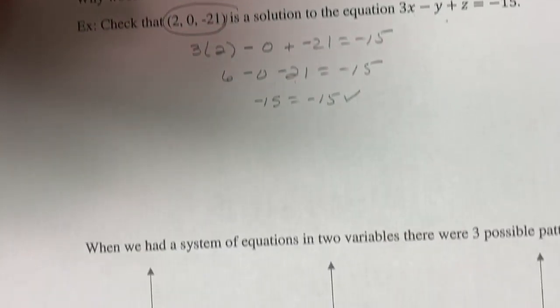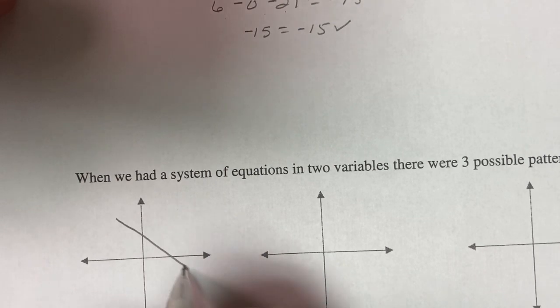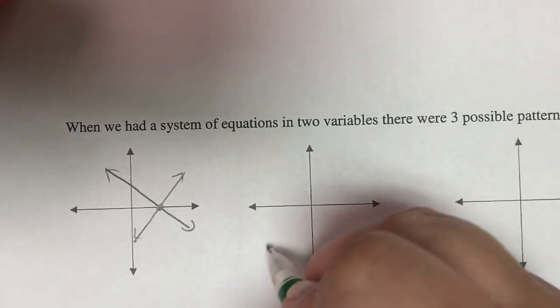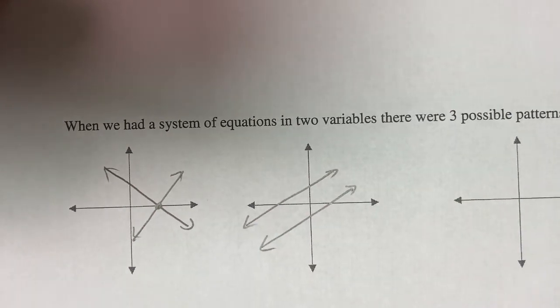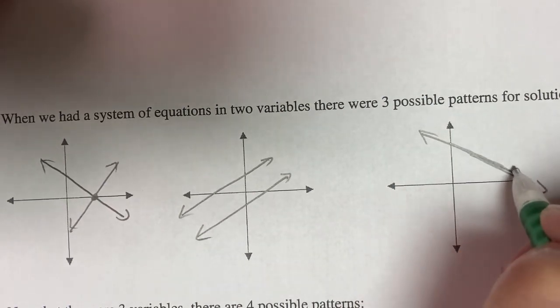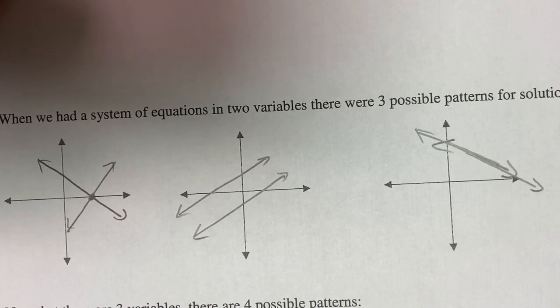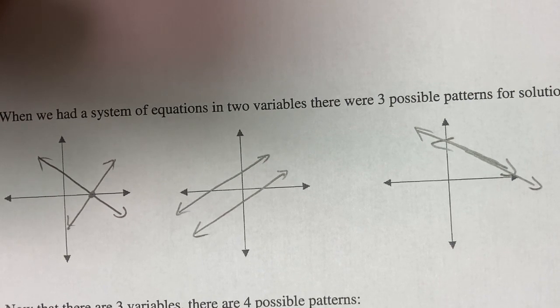let me quickly remind you that when we had a system of 2 equations, 2 variables, there were 3 solutions that could possibly happen. They could cross in one point, so that meant that there was one solution. Remember, they could be parallel, which meant that there was no solution. Or they could be the exact same line, which meant that there was infinitely many solutions. When you graph or you look at a picture of an equation that has 3 variables, you do not look at a line, you are looking at a plane.